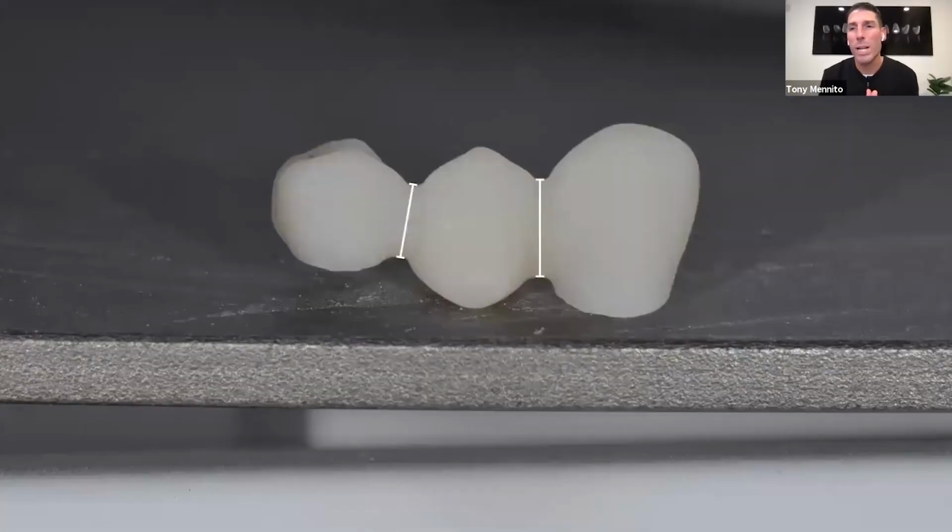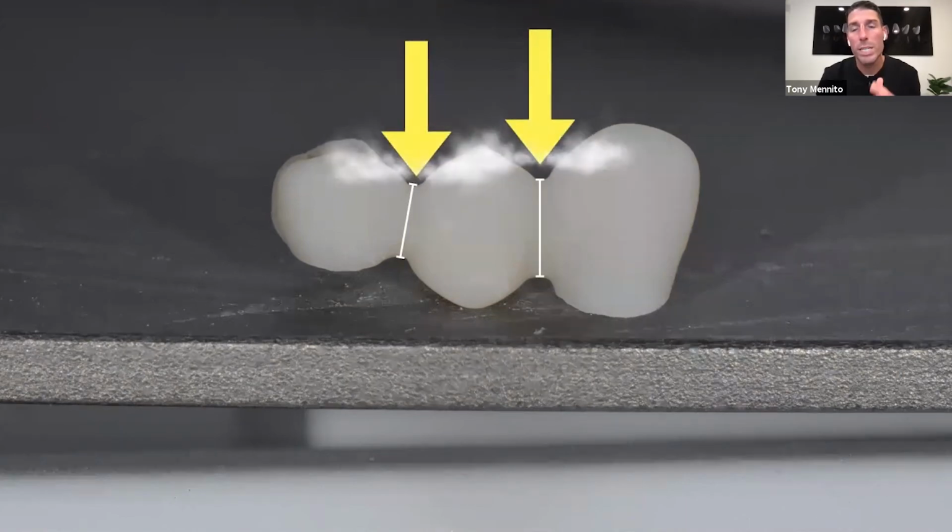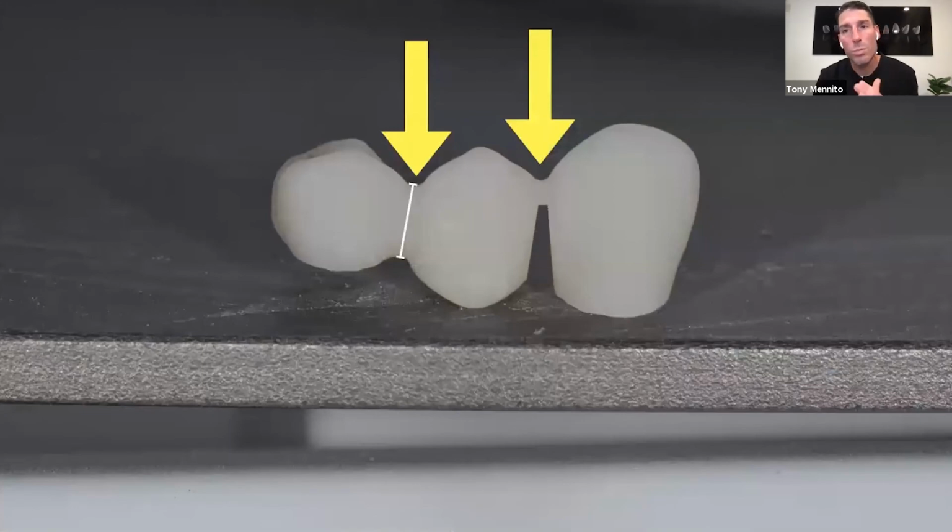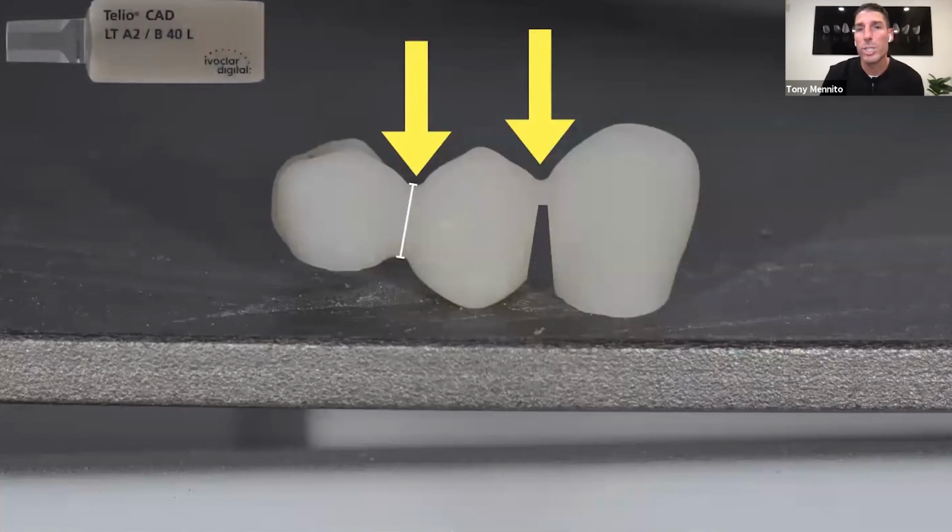And the one thing about anytime you mill bridges, so this is one thing I wanted to hit on briefly. You mill a bridge, you got to be really careful about connector thickness. And if we all want them to look nice, sometimes we'll use a disc to open up those embrasures, but you got to be really careful because the occlusion is coming down generally on those marginal ridge areas. And if you go haywire with your disc into those embrasures, you can really cause some issues.